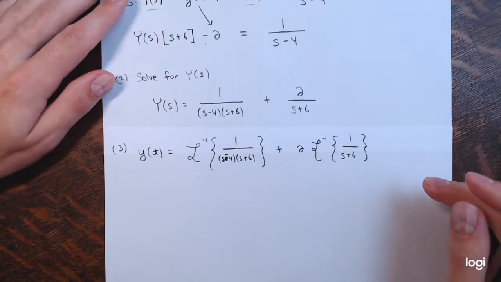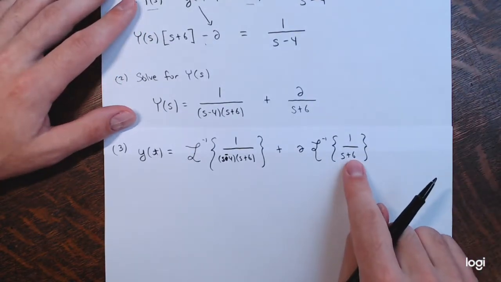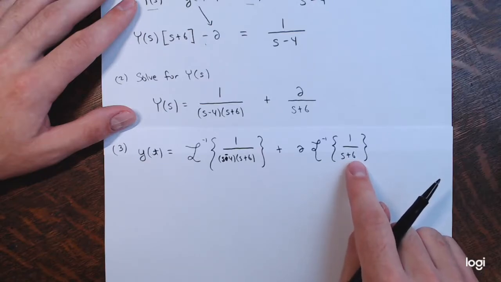Okay. Now this one's easy enough, right? This would be e to the negative 6t, because it's s minus negative 6.